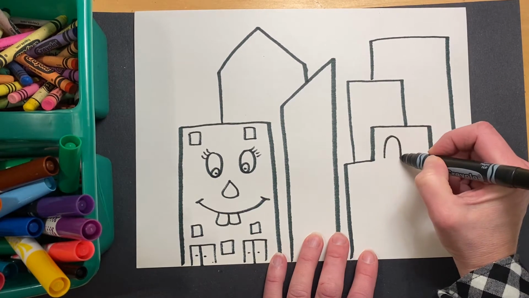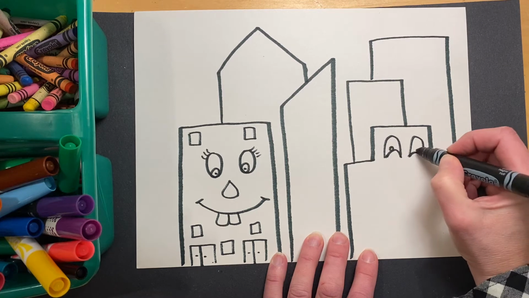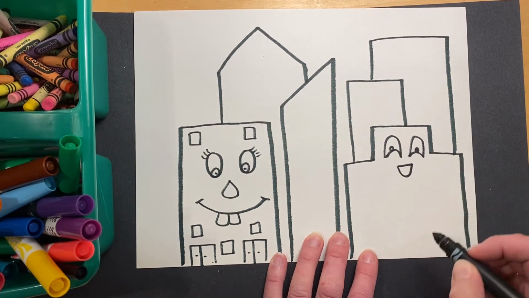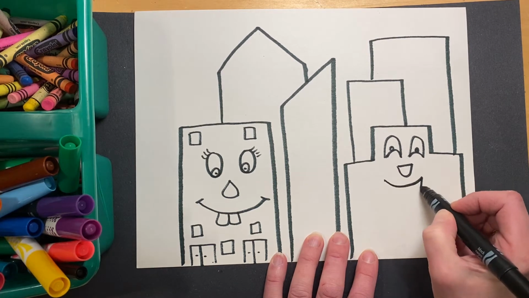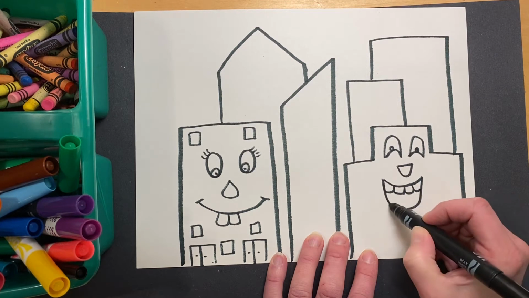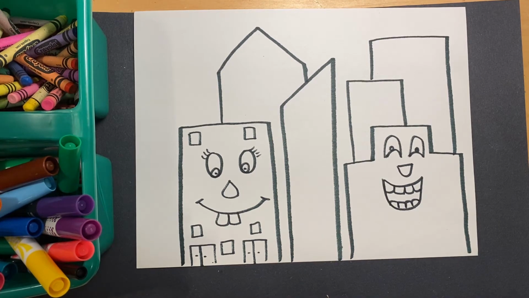This one could go up really high. Those are like rainbows with the eyes. How about the mouth, or the nose rather, kind of like a semicircle? We'll make this mouth look like it's open. There's a fun one. Okay.